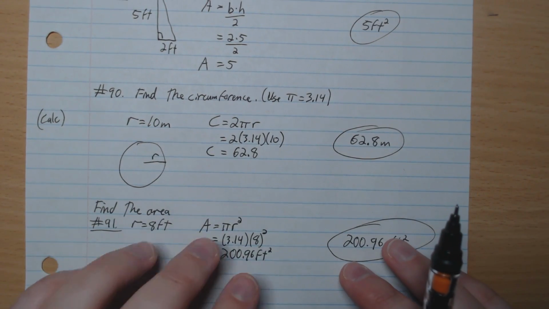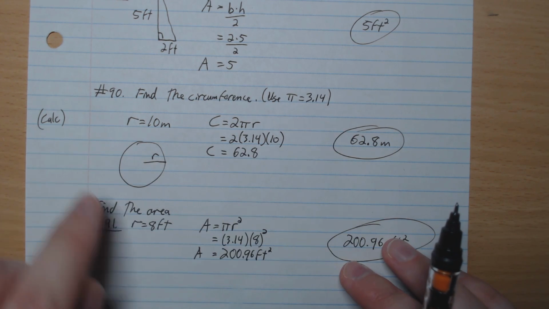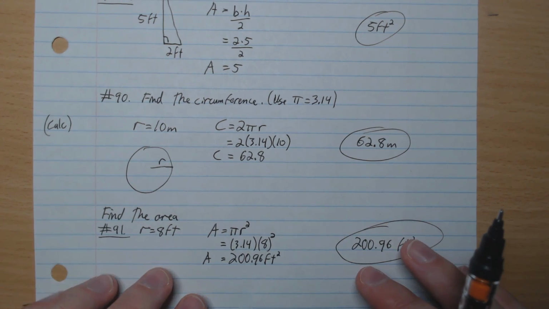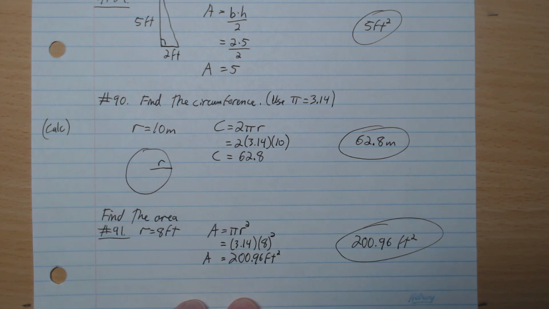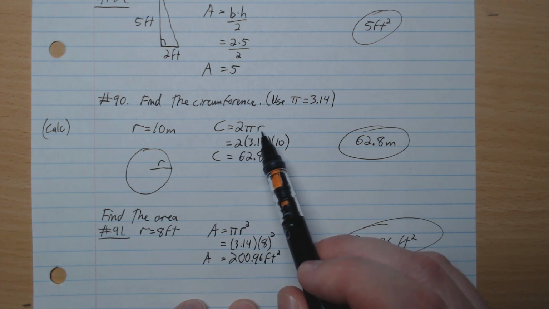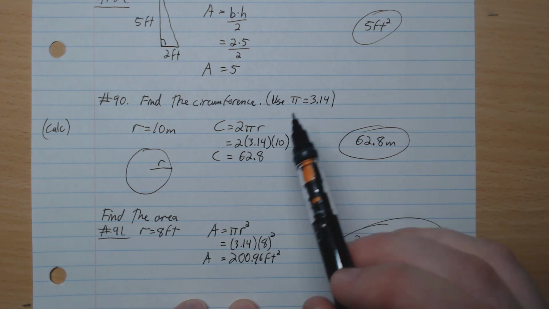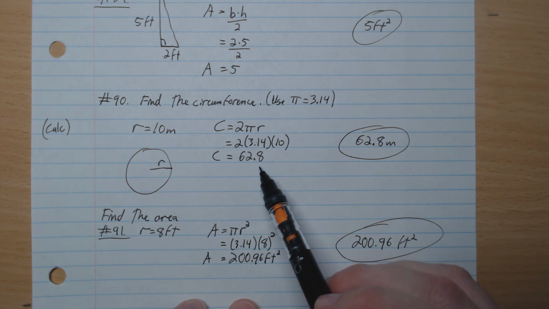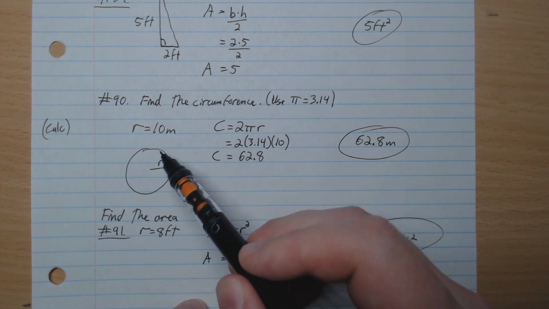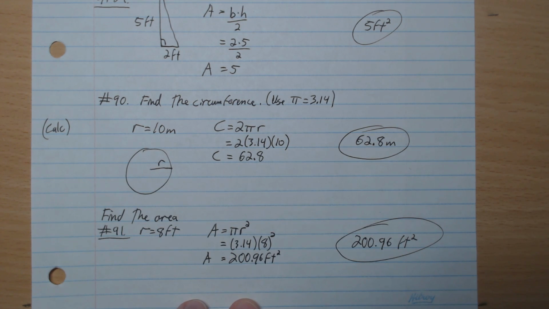Number 90. Whenever there's calculations involving pi, usually you're allowed a calculator. So go ahead and ask your teacher to confirm. And so here the question is, find the circumference. So here r equals 10. Circumference is 2 pi r. So pi is 3.14. R equals 10. So our final answer is 62.8 meters is the length of the circumference.